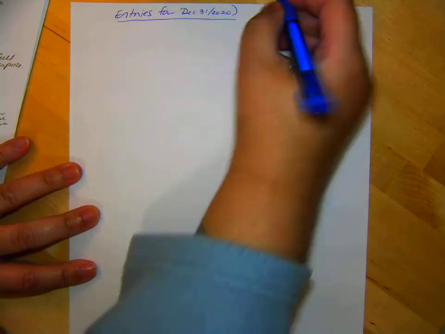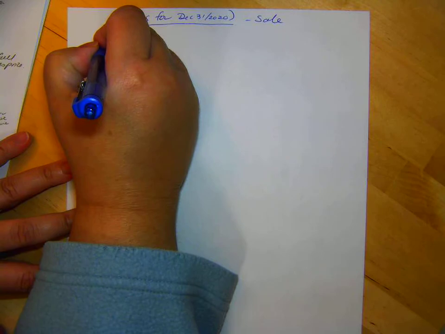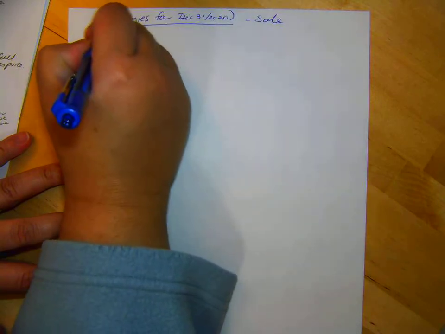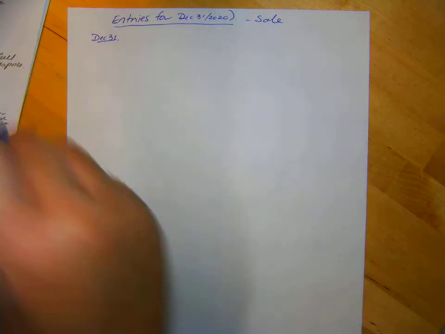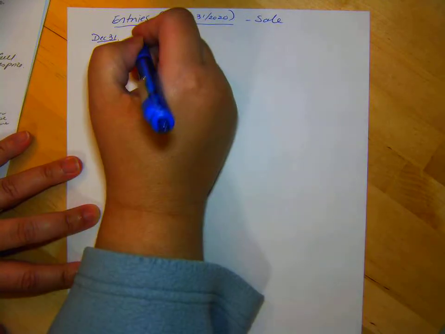Because that's when we made the sale. So, put our date. When I'm doing entries where I have to piece things together and figure it out, I try not to start with either debits or credits, or I try to always do it the same way.